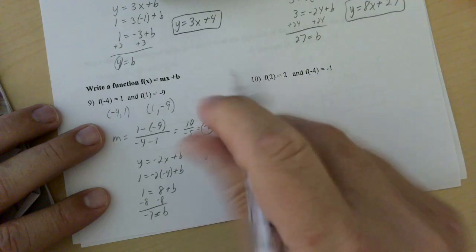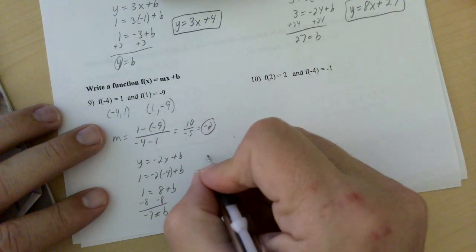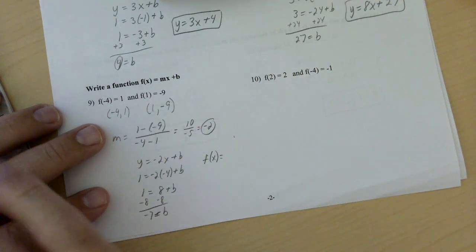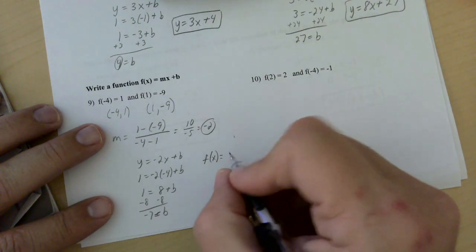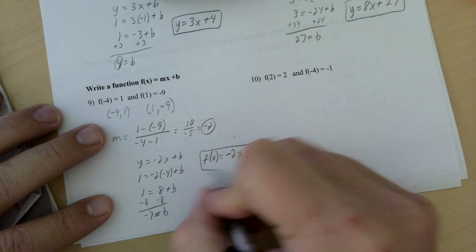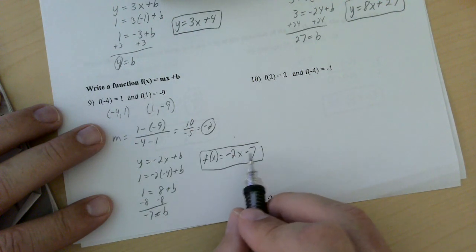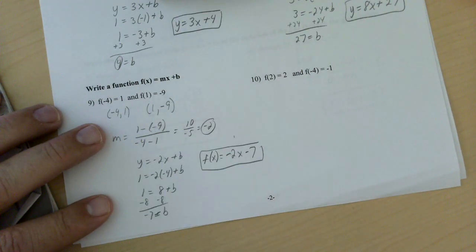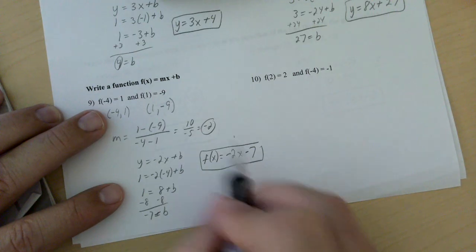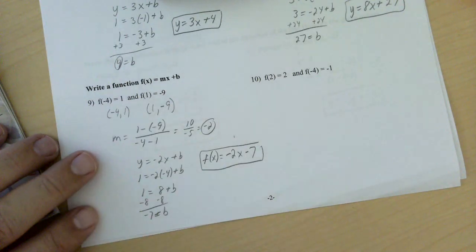So this time, instead of using a y, and again, if you use a y, I'm not going to mark it wrong, but I'm going to say f of x. Okay, remember f of x, that function notation means your outcomes given a certain input is -2 times your input minus 7. Okay, so if I input a 1, -2 times 1 minus 7 is -9. If I input a -4, I get a +8 minus 7, which is a +1. So that is the rule for these inputs and outputs.